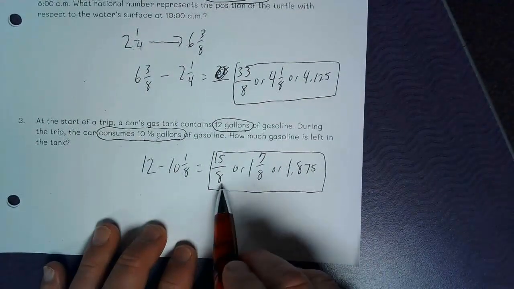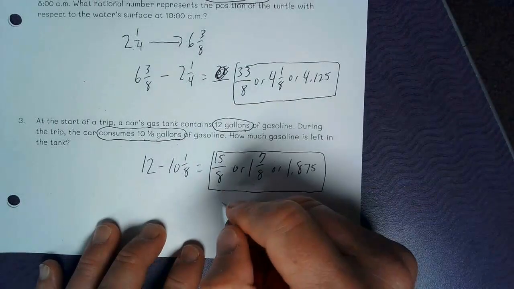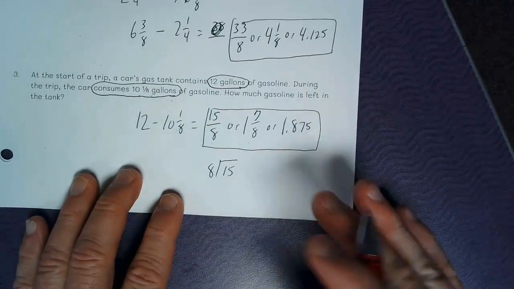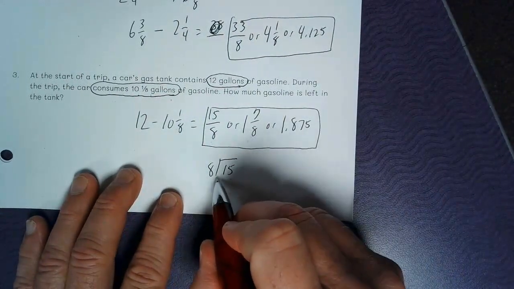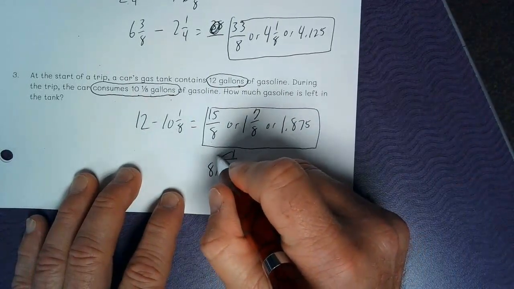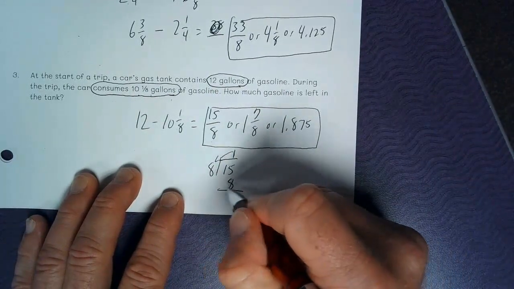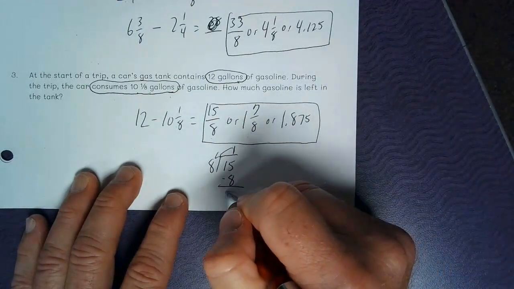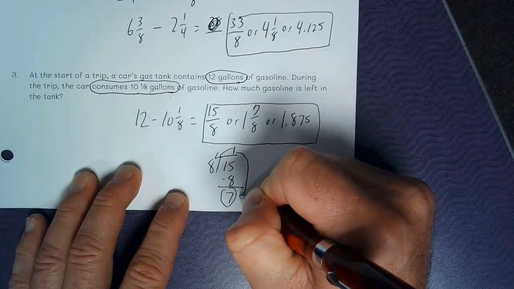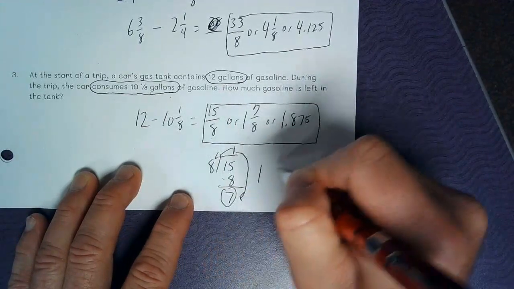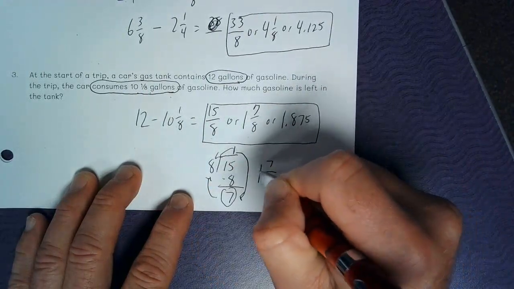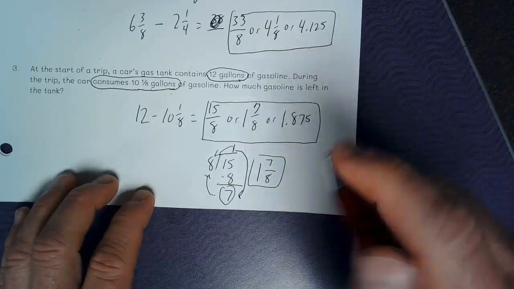And I want to go over this part right here. How did I get this mixed number? I'm going to divide 8 into 15. 8 goes in there. 2 times would be 16, so let's say 1 time. 1 times 8, because you multiply these 2, and then you subtract. That gives you a 7. So I like to do arrows. That 1 is first, the 7 is written second, and the 8 is your denominator. So that's how I got this mixed number.